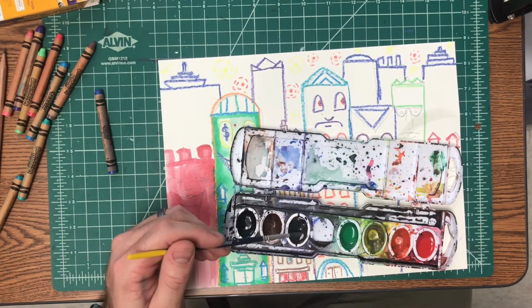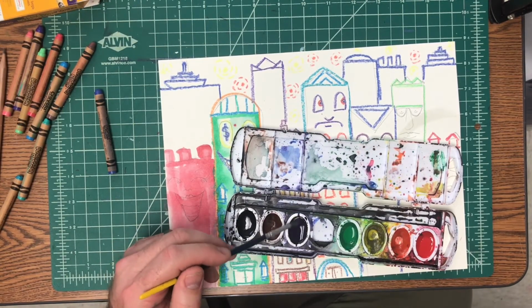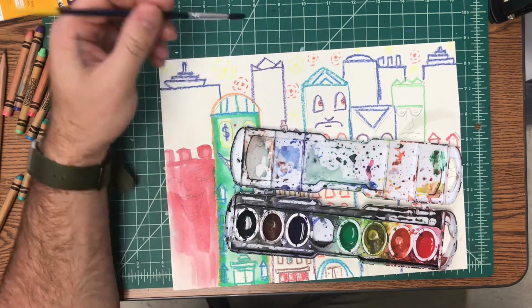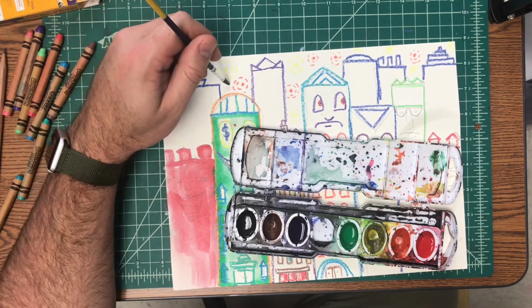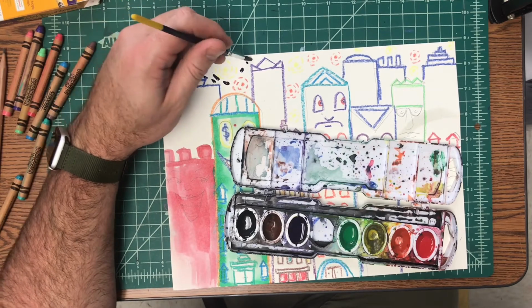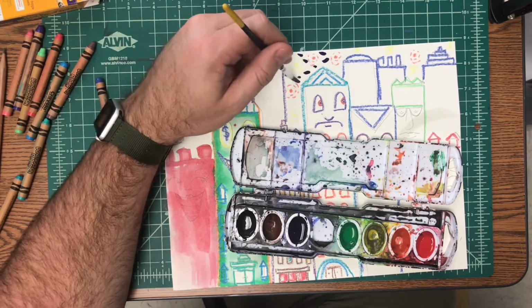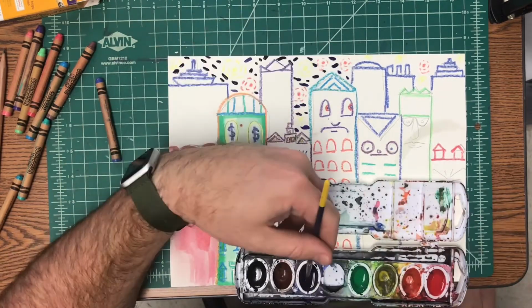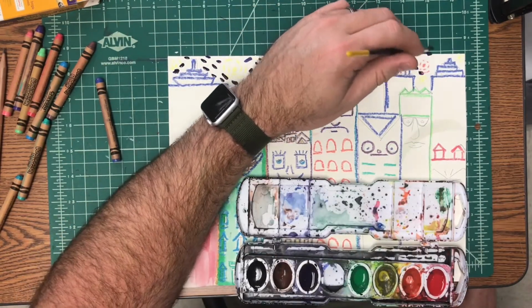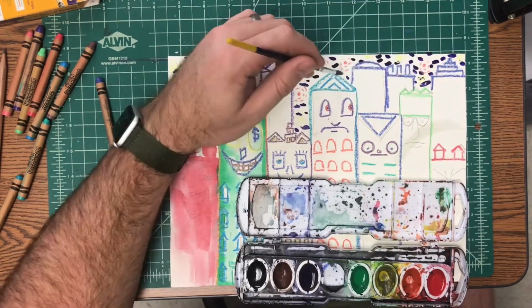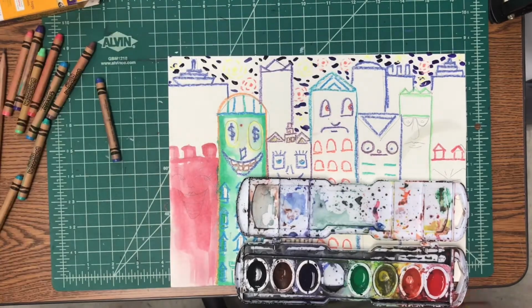And then I'm going to take the color purple or violet, and I'm going to add water to my brush and wake up the purple or the violet. And then I'm going to do dashes in the sky with the violet. So you see how I'm just making lots of little dashes, lots of little tiny lines.